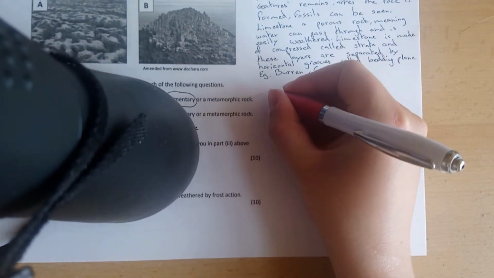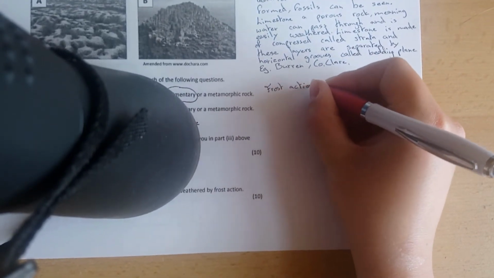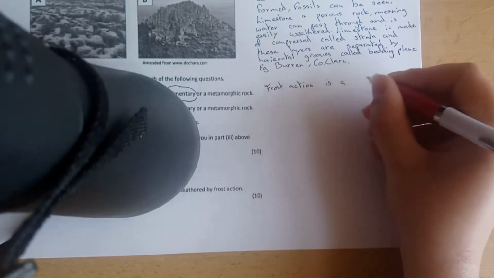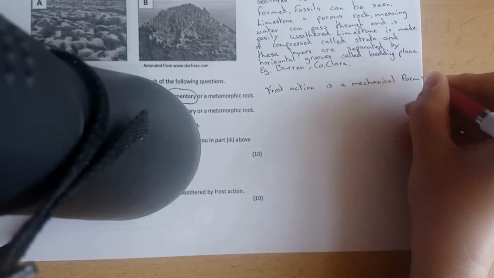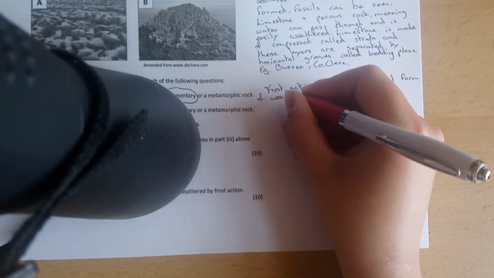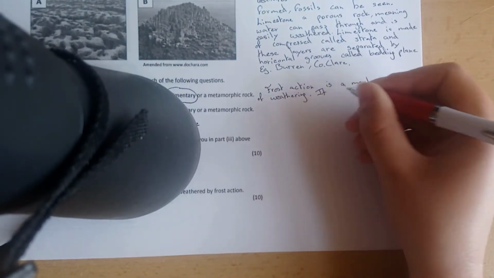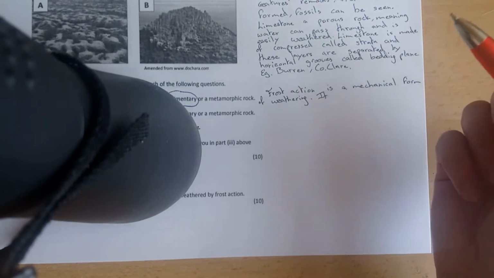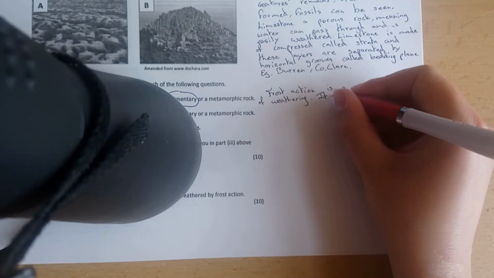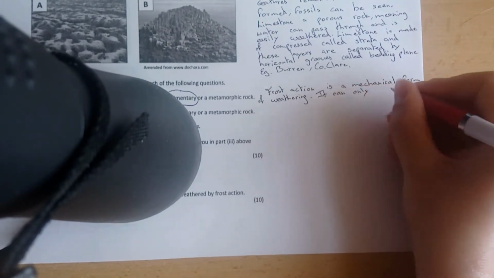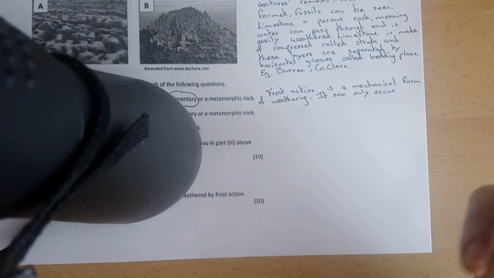So frost action, which is also known as freeze-thaw action, is a mechanical form of weathering. So it can only occur where the temperature rises above and drops below freezing point, which is 0 degrees, frequently. So it only occurs, this is usually in mountainous regions where the weather would be that extreme.